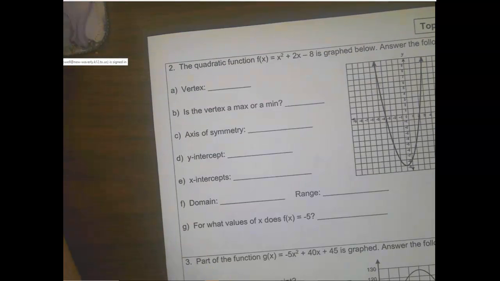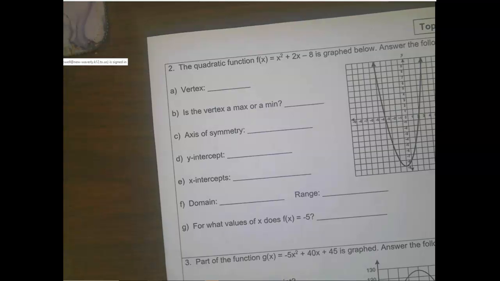Let's look at the back side. So we have a little bit different equation. We can see that there's more to our equation here. We have a plus 2x. We have a minus 8.